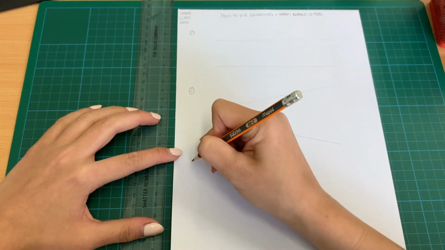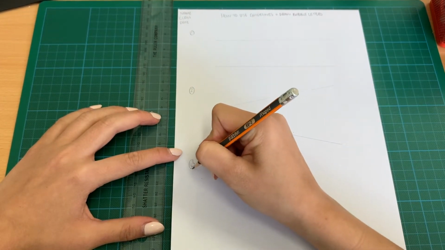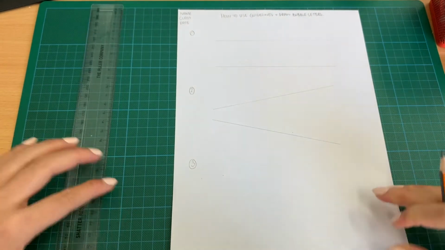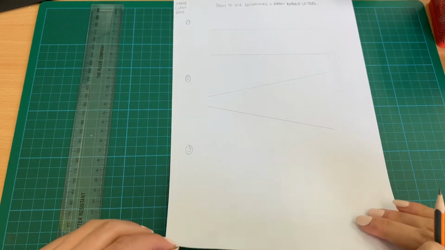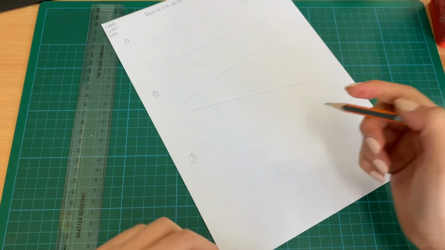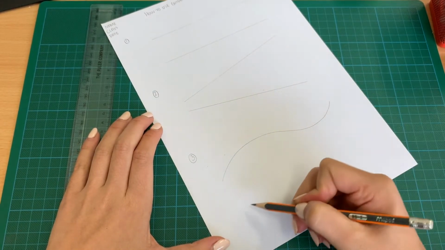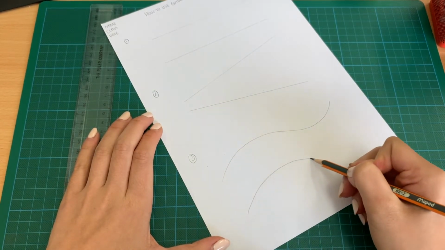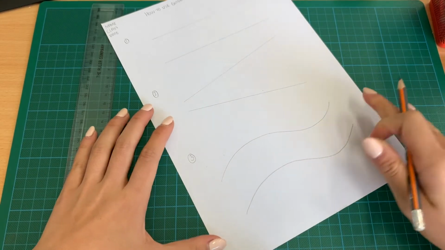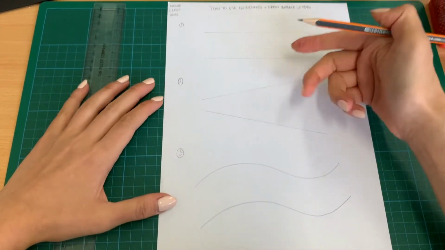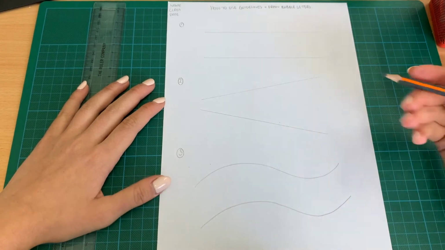All right, now for our third guideline, we are going to be drawing 2 curves similar to a wave, making sure that they are at equal distance. There we go. That's our 3 guidelines.